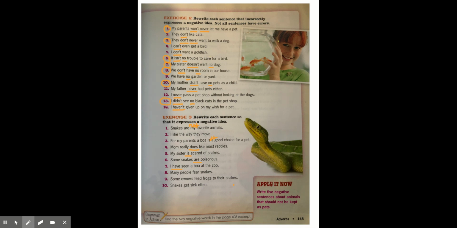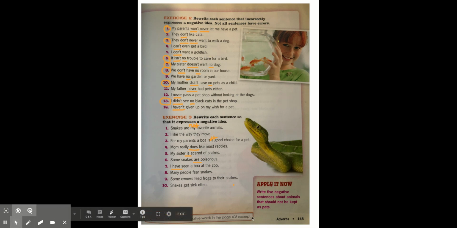So what you're going to do now, after you've watched this video, is you're going to go and answer some questions. You are going to find the negative words in some sentences. Then you're going to rewrite some sentences so that it correctly expresses, like up here. And then you're going to change a sentence to make it negative, to express a negative idea, like we did down here. Okay, so that's what you're going to work on. So good luck, and that is all.